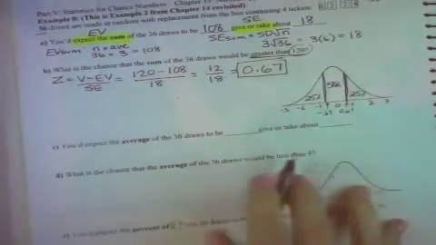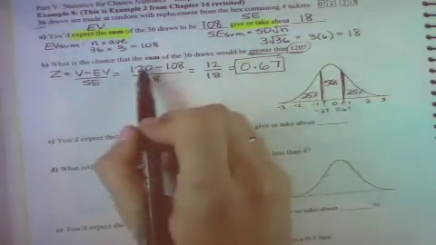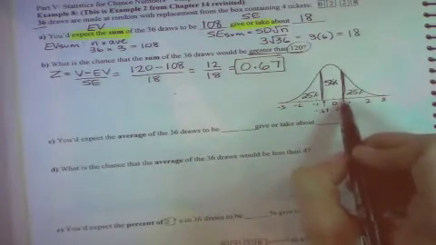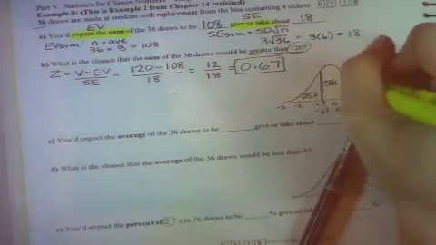25% here, 25% here. Again, all of our work is done, just interpreting the data. So always go back to the question. They're concerned with the chance that the sum would be greater than 120. So 120 was a z-score of 0.67, so greater than this point. So what is the area that's greater than that? 25%.